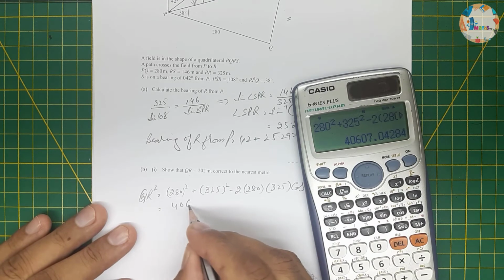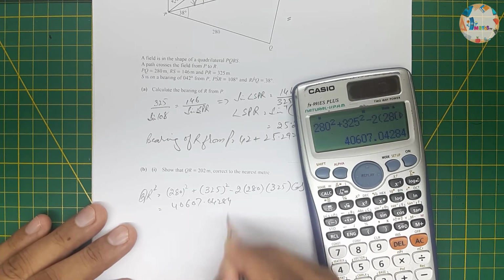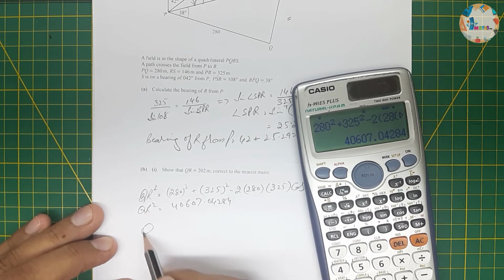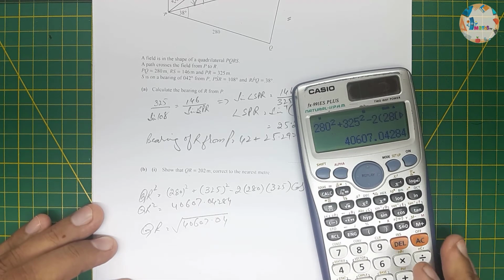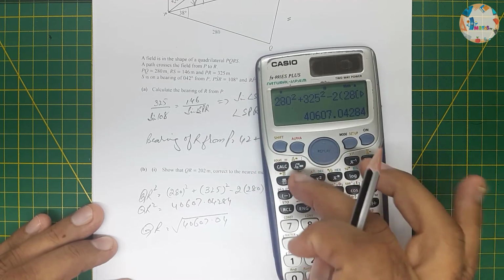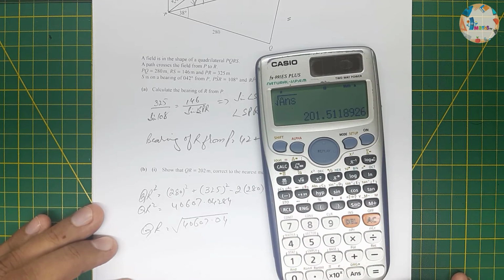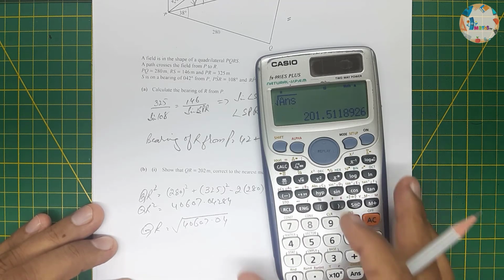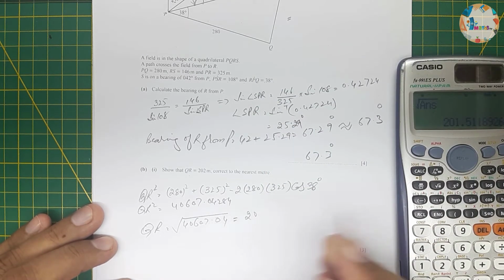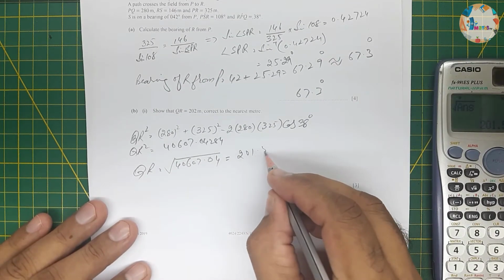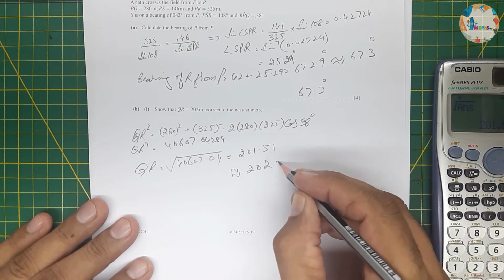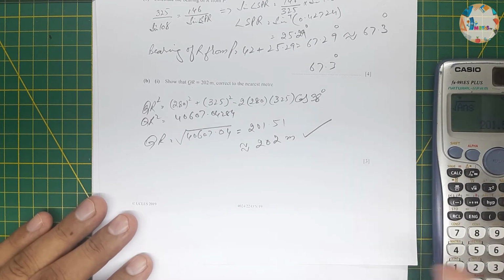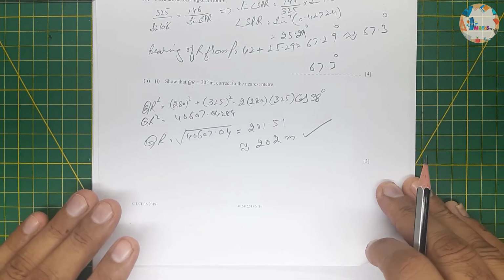This number is 40607.04284. So this will be QR squared. So QR will be equal to the root of 40607.04. So we can take the root of this, and the answer will be equal to 201.5, which is equal to 201.51, which is approximately equal to 202 meters, and this will be our proof for what we have shown.